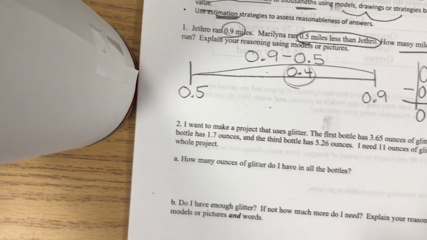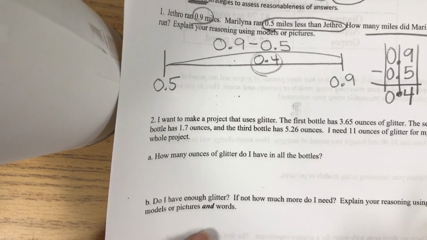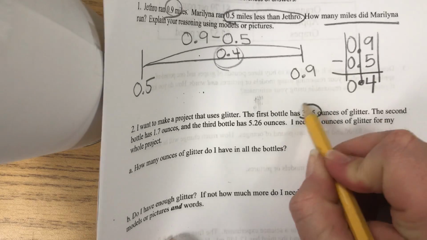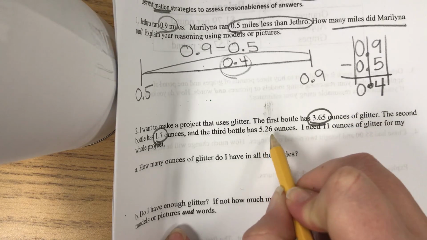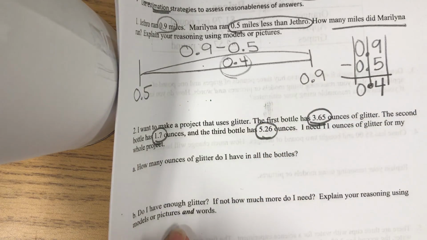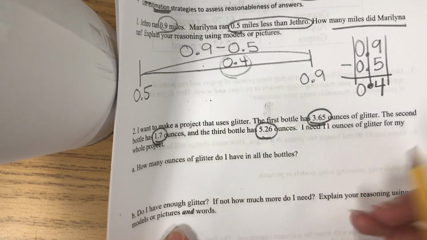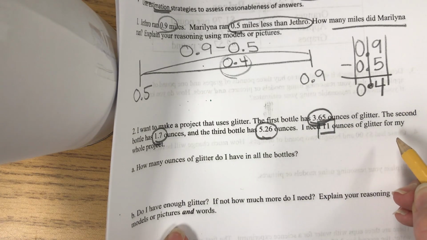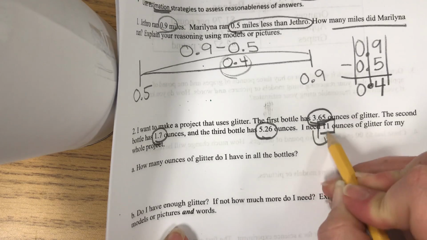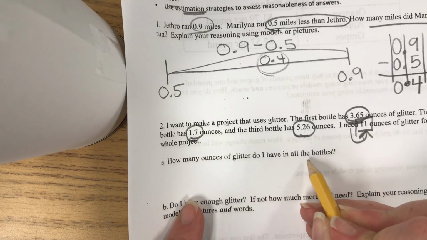I could teach somebody. I wanted to make a project that uses glitter. The first bottle has this many ounces. Second bottle has this many ounces. And the third bottle has 5 and 26/100 ounces. 3 bottles with different ounces. I need 11. This is how much I need. How many ounces do I have in all?